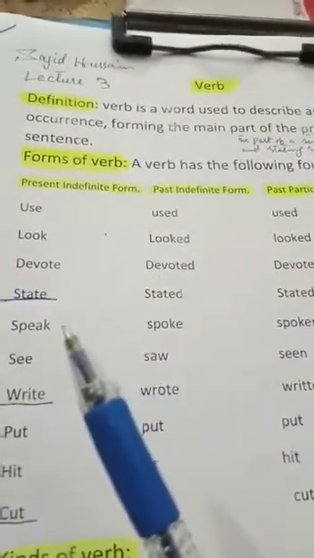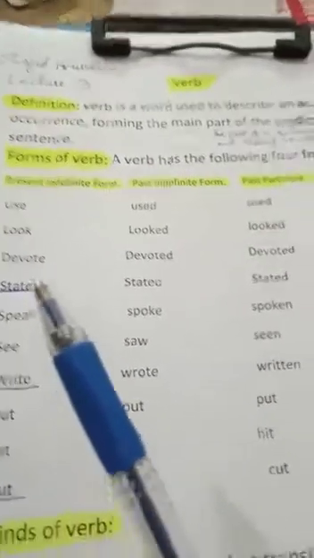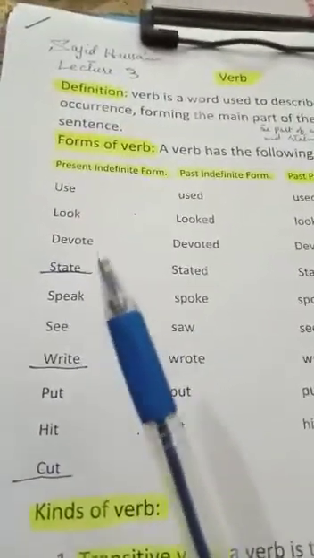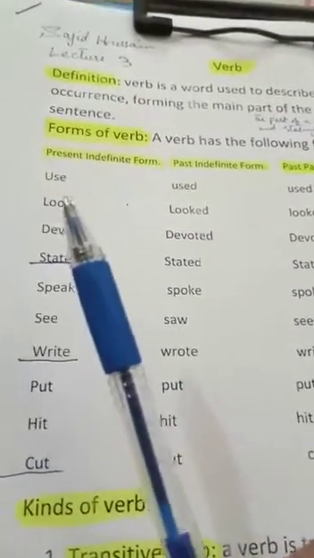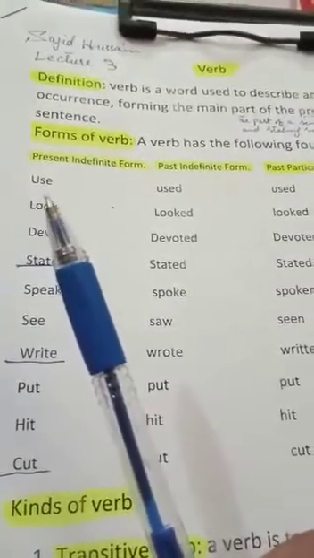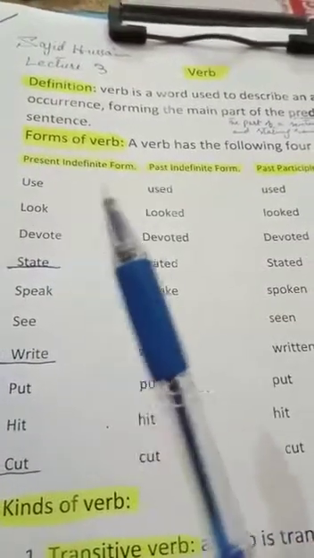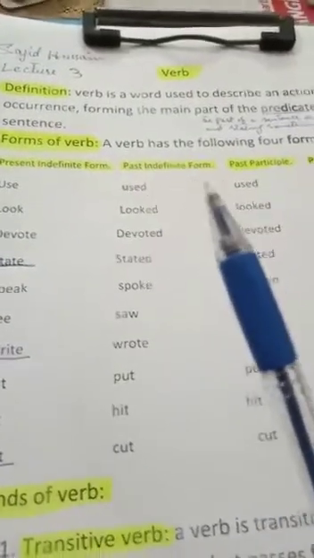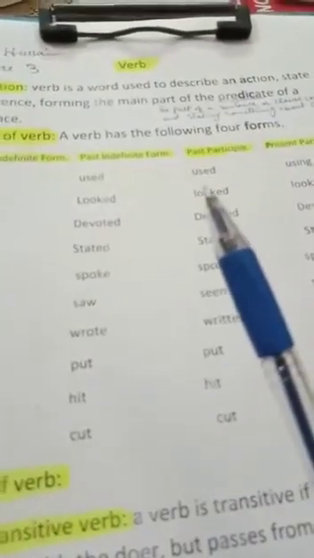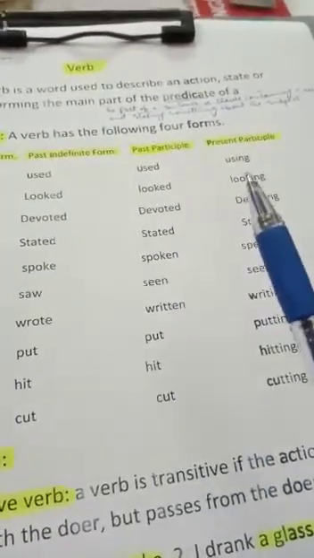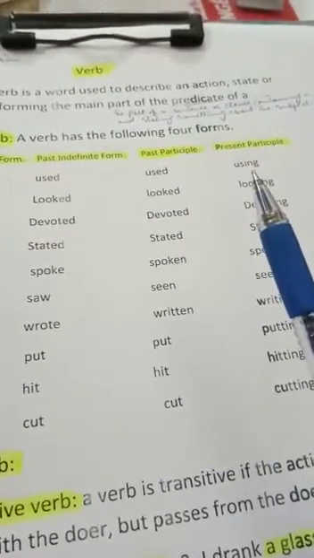I have here gathered a few verbs to exemplify verb and its forms. The first verb is use. Use is its present indefinite form. Used is its past indefinite form. Used is also its past participle form. And using is its present participle form.